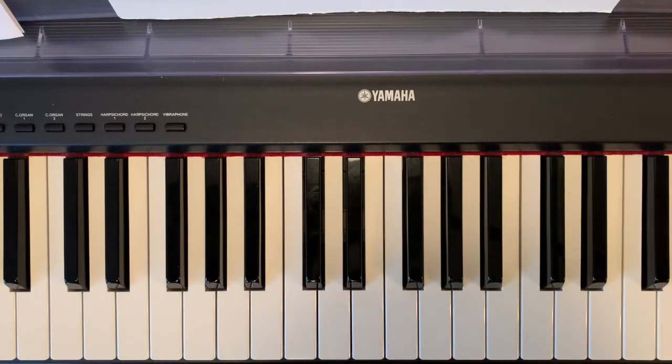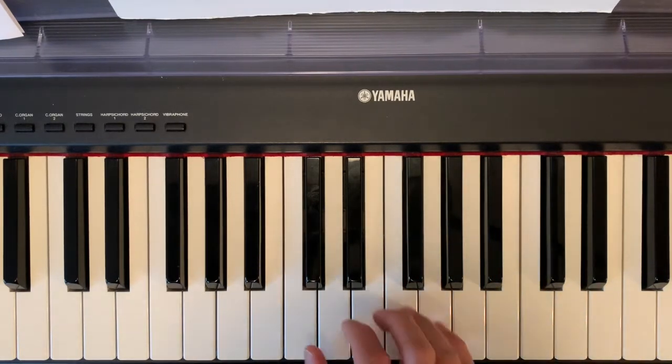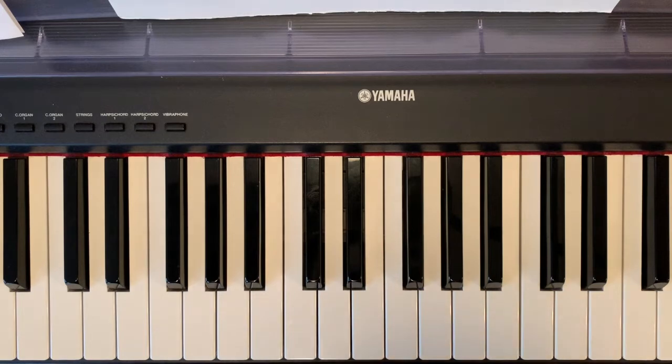Now, I just played for you the C major scale. It started on C, but there are actually 12 different major scales. There's one that starts on every single different note of the piano, 12 total. They're all constructed the exact same way. So let's take that C major scale and look at it a little closer to figure out how major scales are constructed.